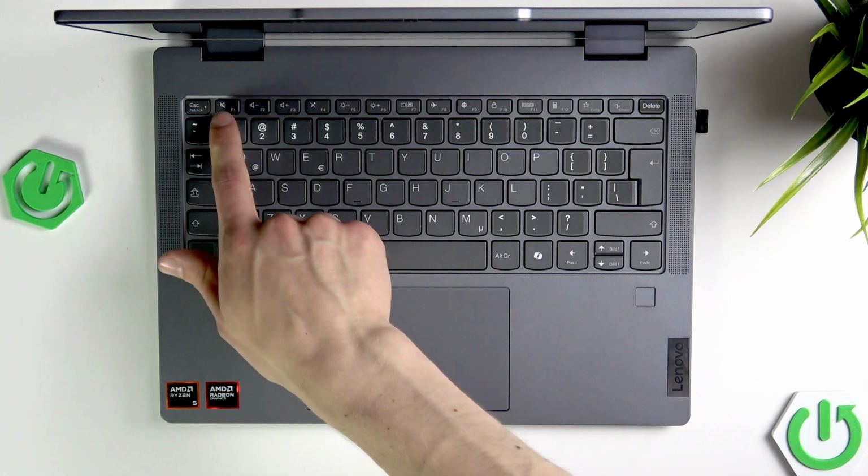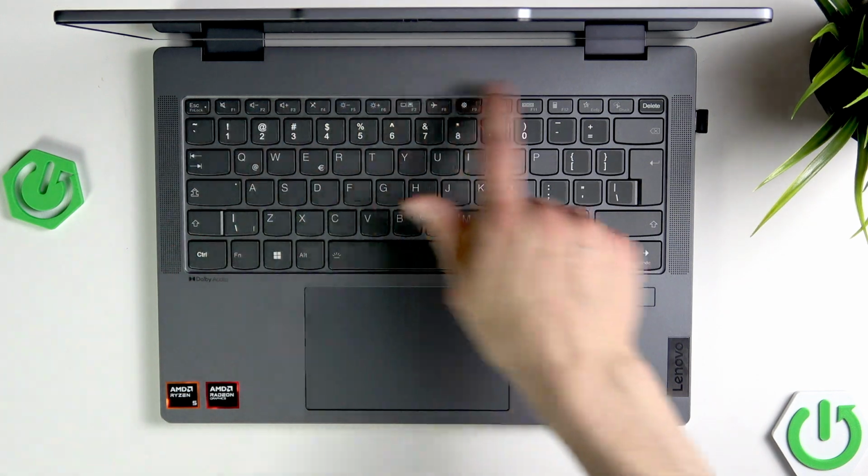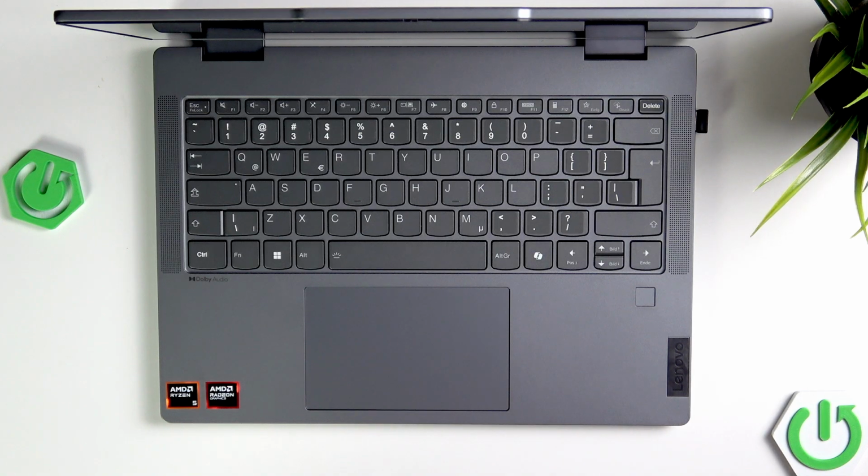So the function keys are the buttons from F1 to F12 located at the top edge of your keyboard, and they have both primary and secondary functions, and primary functions are mostly universal for most laptops and also PCs. The F1 key, for example, usually calls out the help menu.